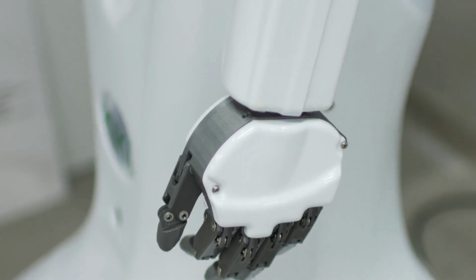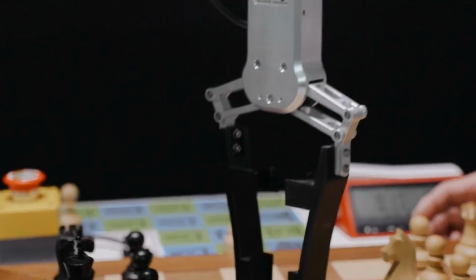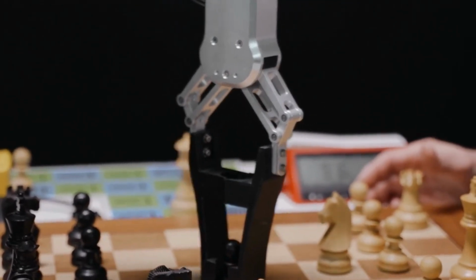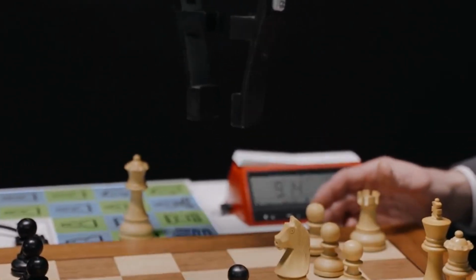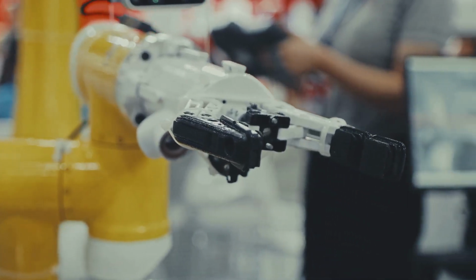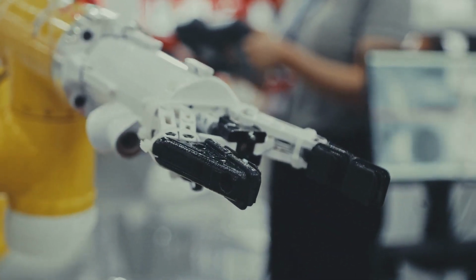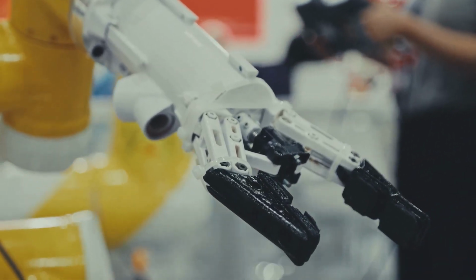In contrast, consider a robotic arm with 6 degrees of freedom. This arm can move up and down, rotate at its base, extend and retract, and even rotate its wrist. This increased freedom of movement allows for a much wider range of motion, enabling the robot to access and manipulate objects in a 3-dimensional space with greater ease and precision.